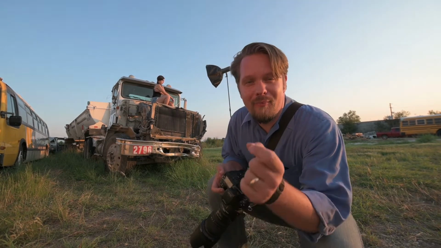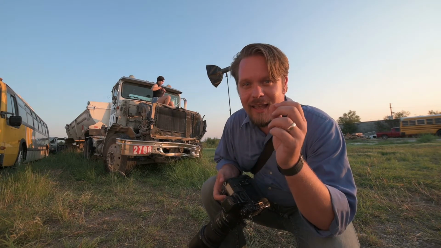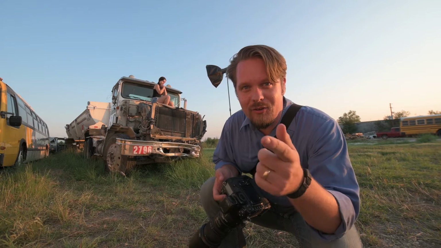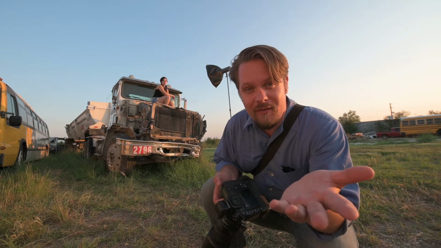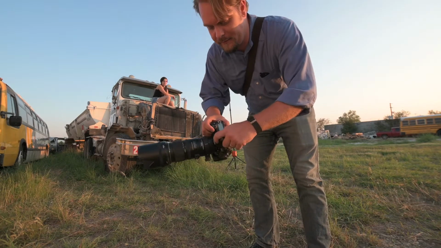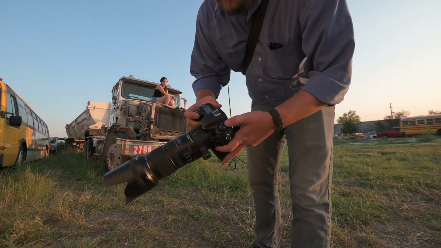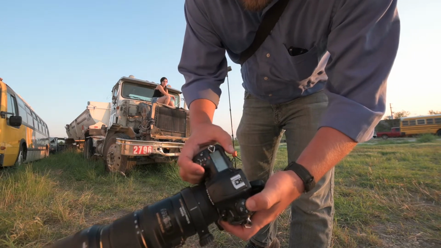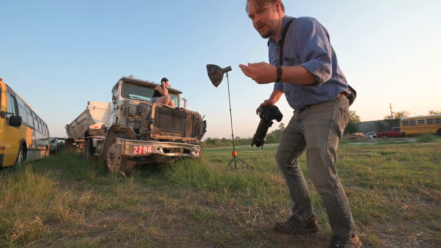Alright, so a lot of people get intimidated by off-camera flash. It's not that intimidating, and I'm going to show you how to do it. So first we're going to get a picture without the off-camera flash, and then we're going to get a picture with the off-camera flash, and I'll show you the difference. Watch this. So I'm going to take this off, and we're going to put it in aperture priority mode, and we'll get one without it.